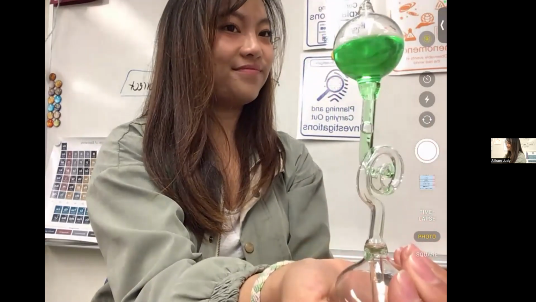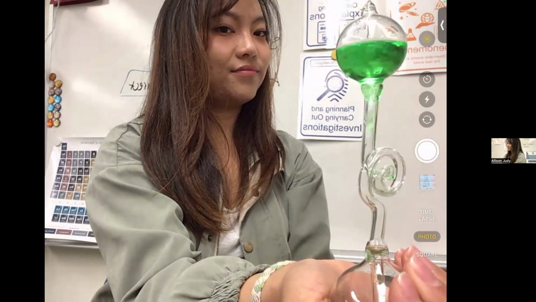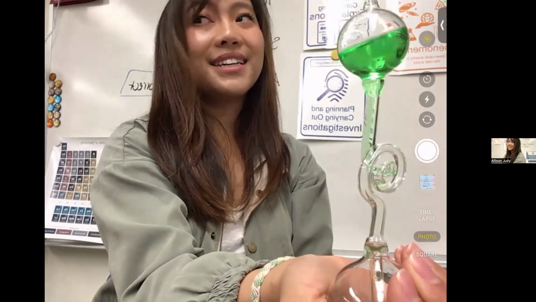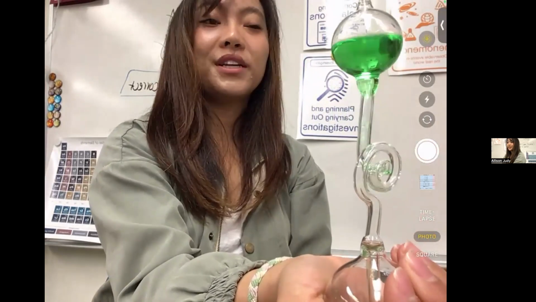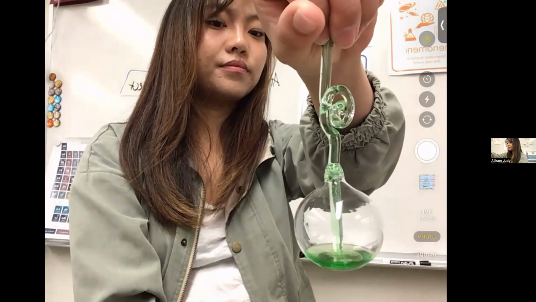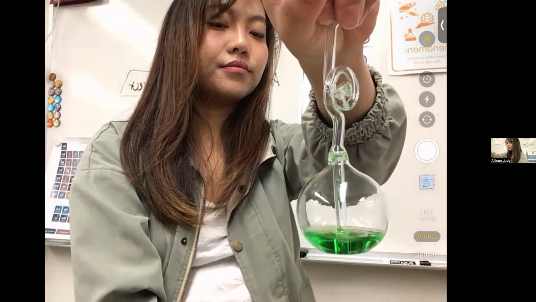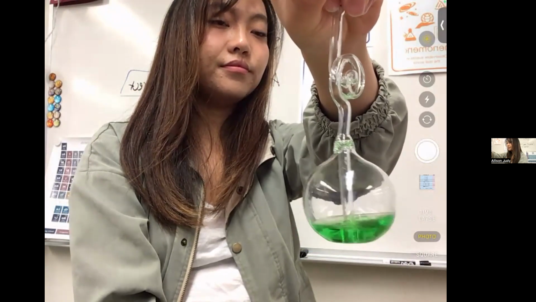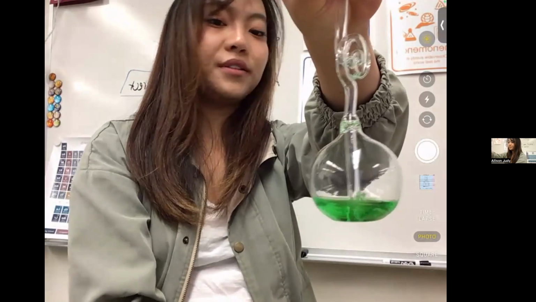That's not the output. That's the mechanism. That's how it's working. The output is, what have you physically observed? What's the result? Write down your output.